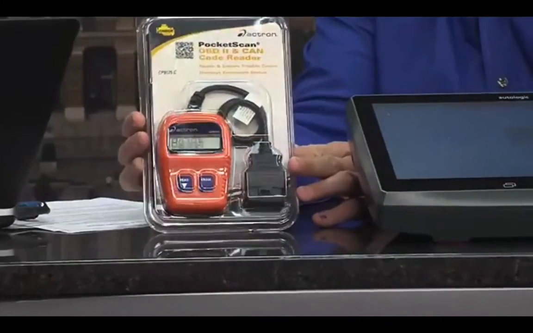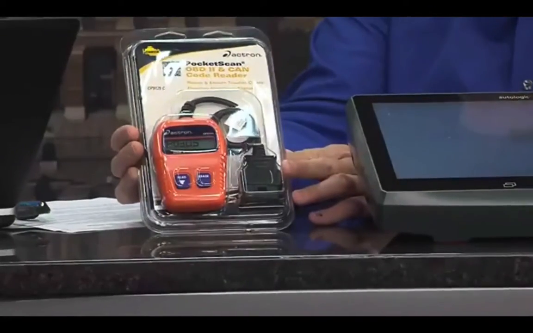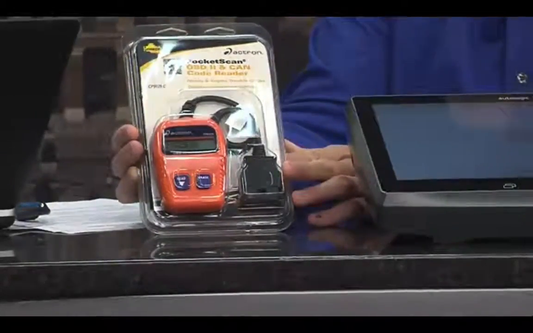It'll come with some information on how to use it. And you can plug it in. It would say, hey, I see a problem with the mass airflow sensor. But that doesn't mean you need a mass airflow sensor. Right. And that's the end of its capabilities. It can't read the signal and stuff like that.